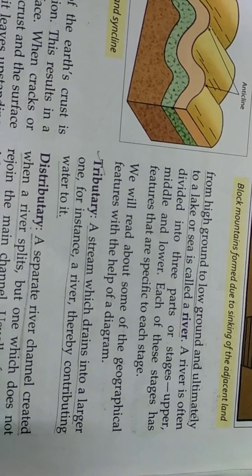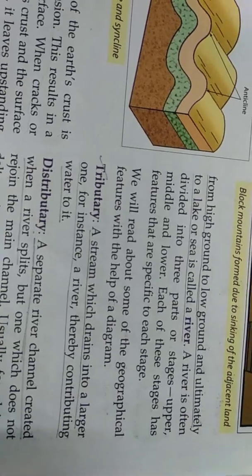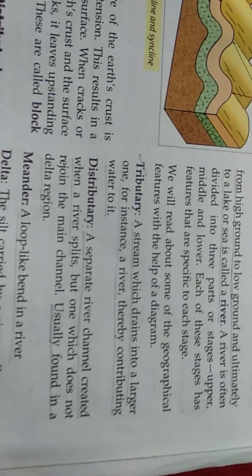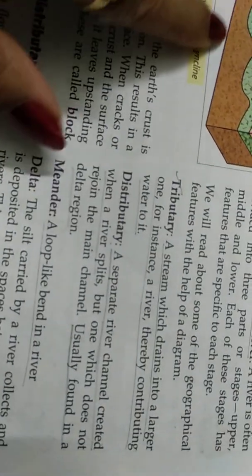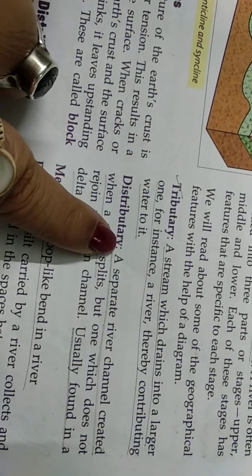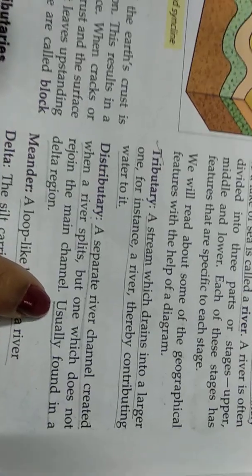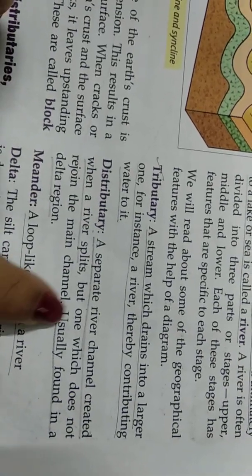The river is divided into three parts: the upper, the middle and the lower course. You will further know what these courses are all about. Next comes tributary. What is a tributary? When a river is flowing, it drains larger ones. For instance, a river is therefore contributing water to it.